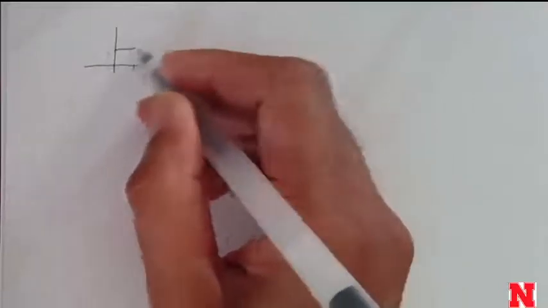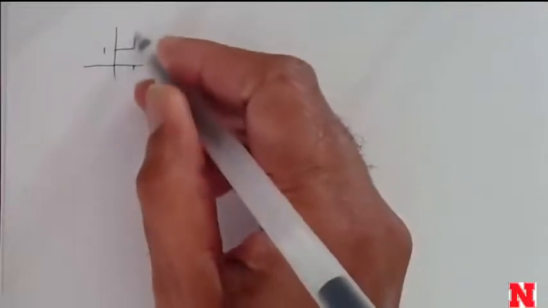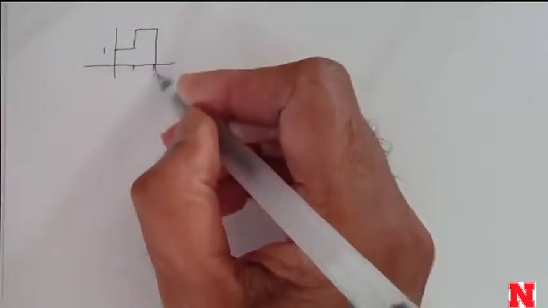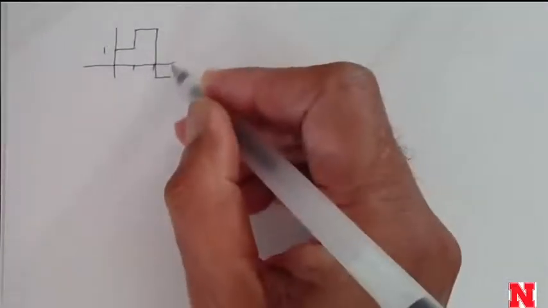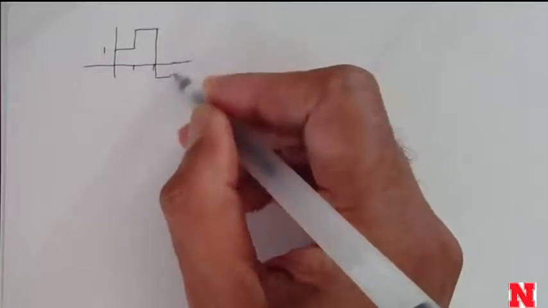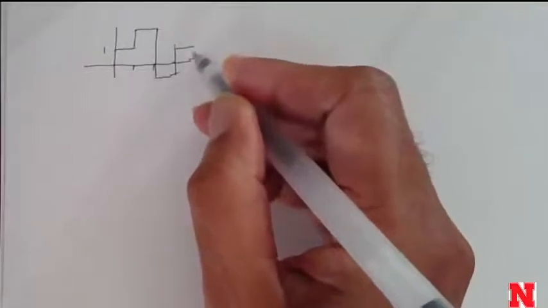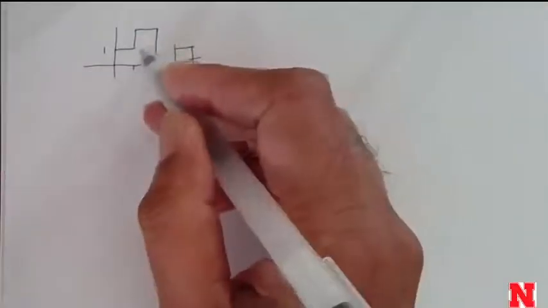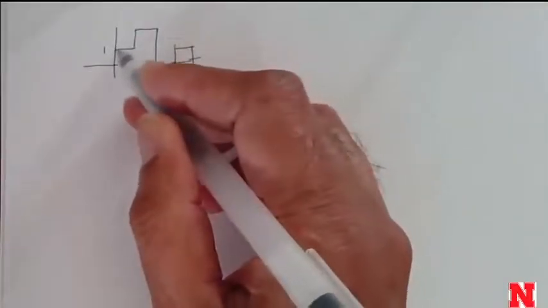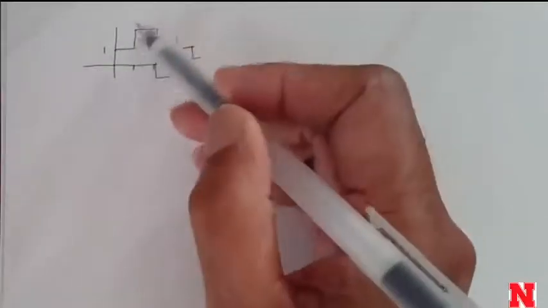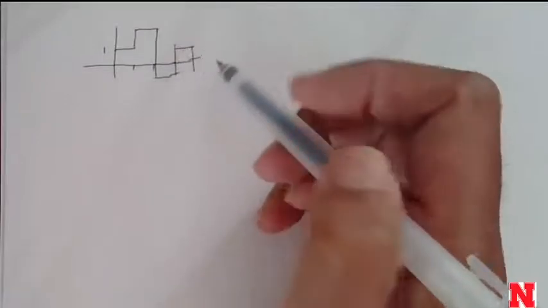So maybe it's 1 from 0 to 1, and then 2 from 1 to 2, and then minus 0.5 from 2 to 3, and then 0.5 from 3 to 4, and so on. So it's always constant over an interval of 1 unit. Okay, and then it changes, and it can take on whatever value it wants.